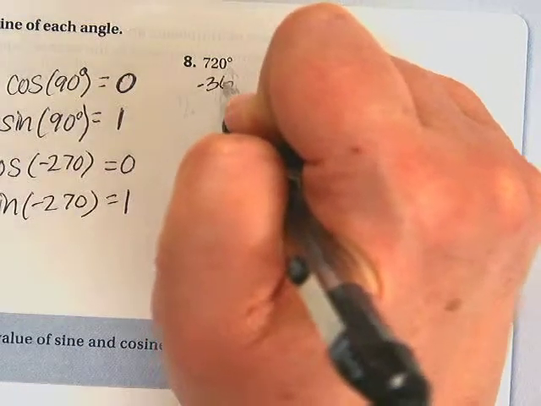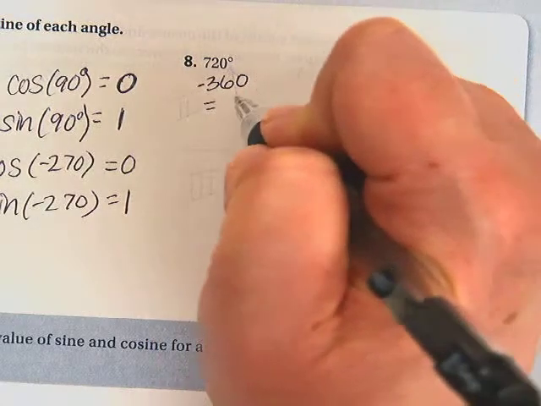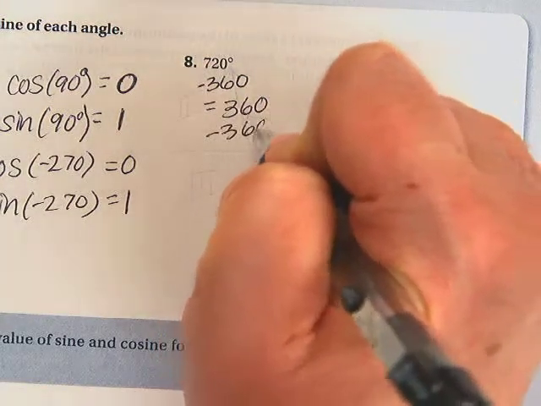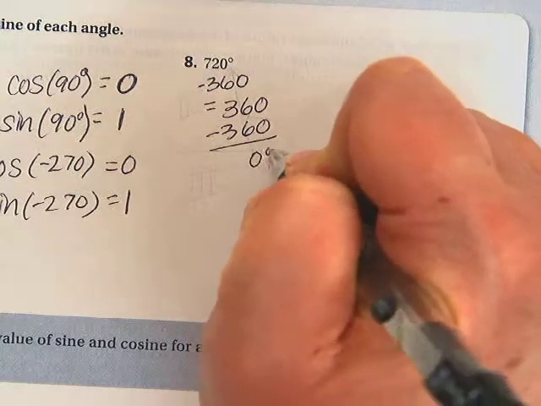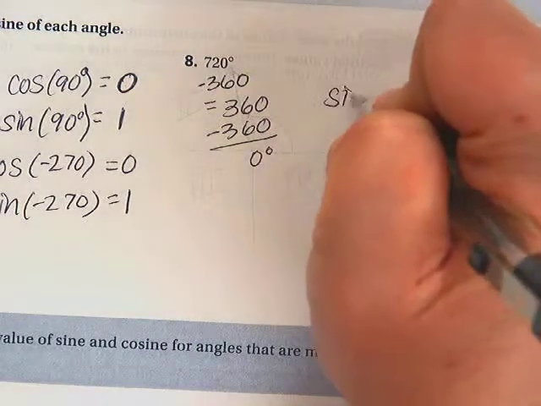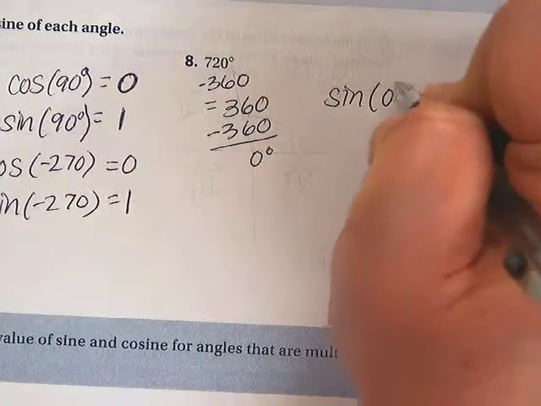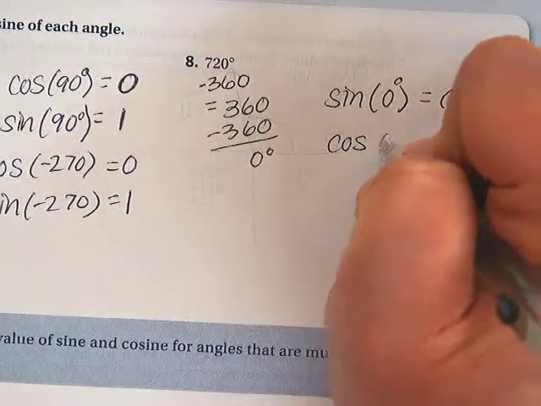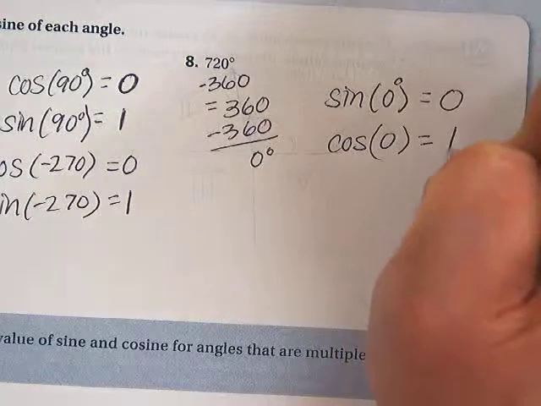This one is a way big number. Let's subtract 360 to find its coterminal answer. And I'm going to subtract 360 again, which gives me 0 degrees. I already did this one earlier today, in this video, in fact. So sine of 0 is 0, and cosine of 0 is 1.